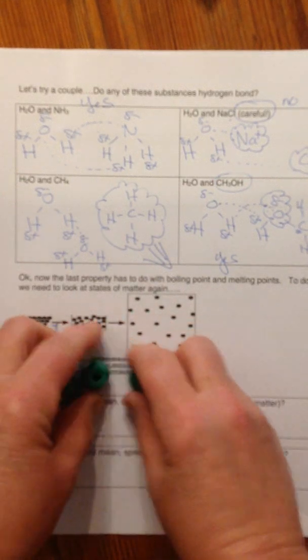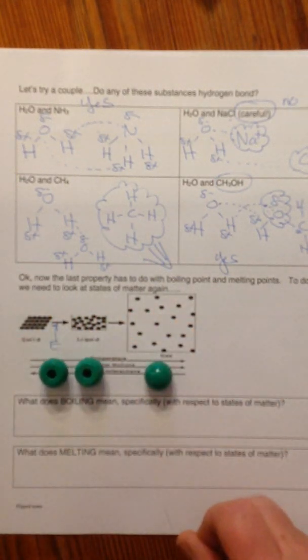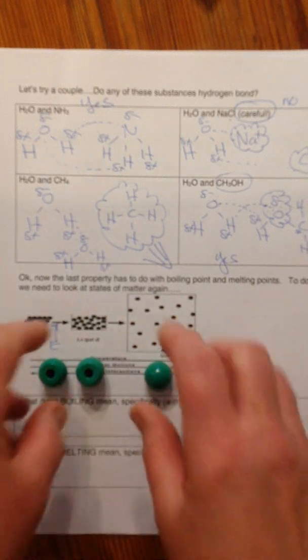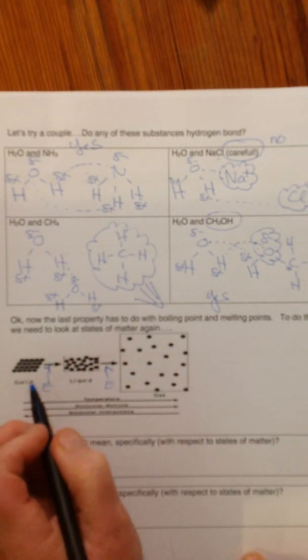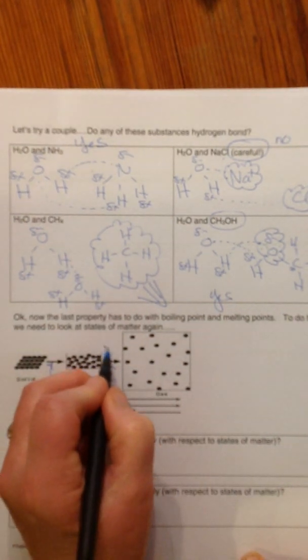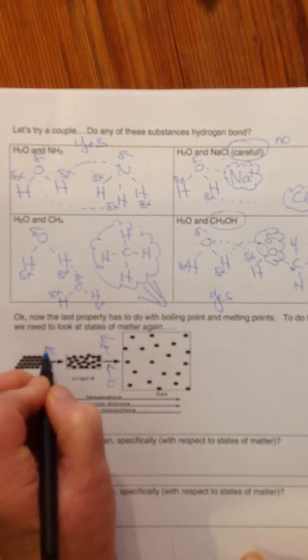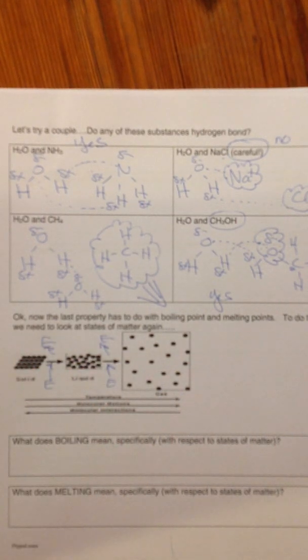Your liquid is going to spread out a little bit. And then we're going to put more energy into it, and we're going to spread these molecules out as far as they can go, and we actually have to put them in containers. That's called a gas. So we put energy in to make the phase changes. We take energy out to go backwards.